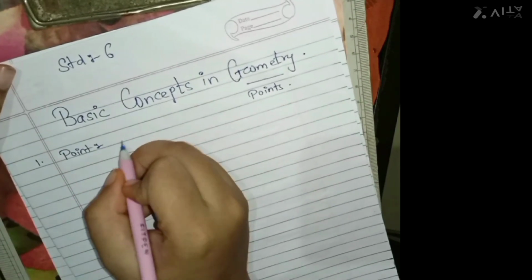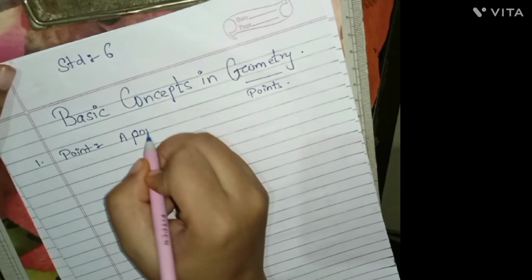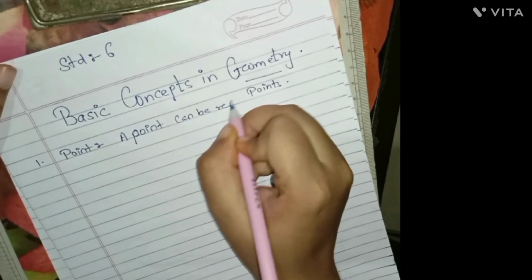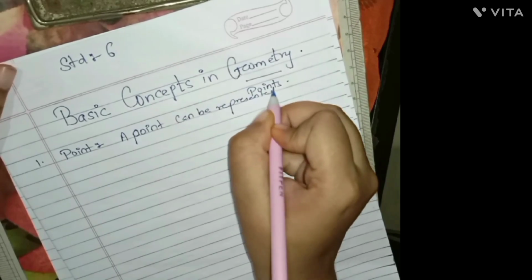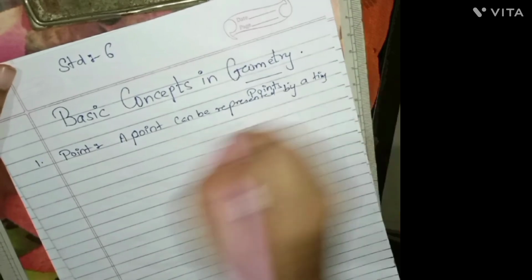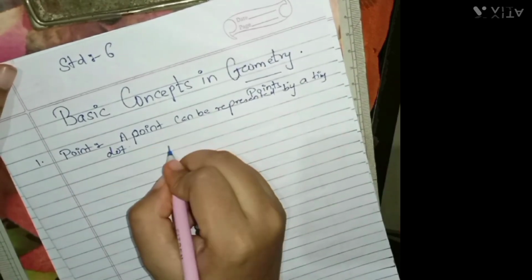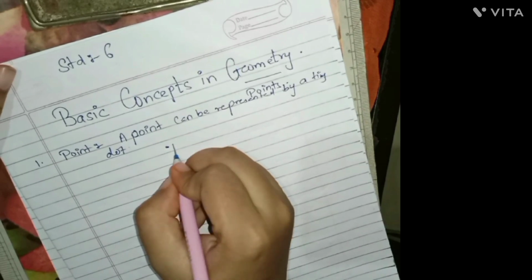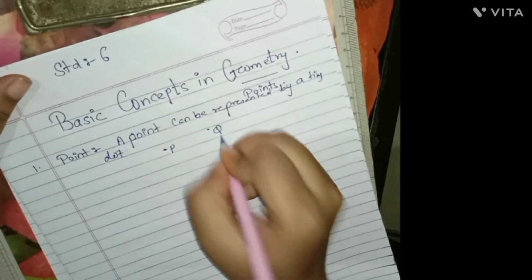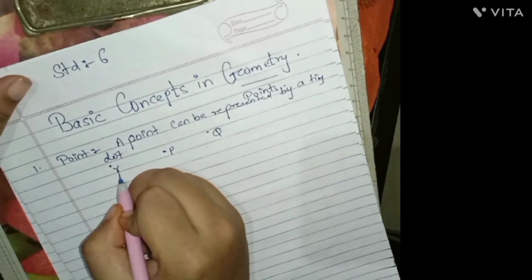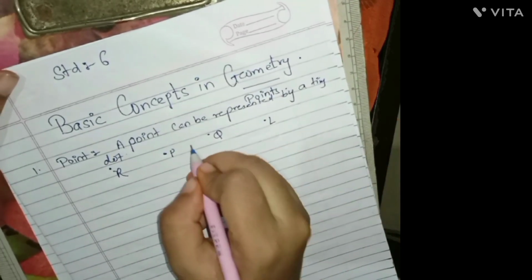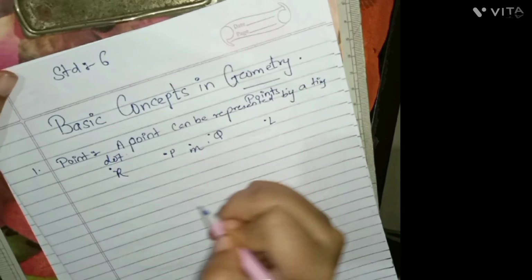A point can be represented by a tiny dot. For example, this is a point. We give it a name, P. This is a point P, this is a point Q, this is a point R, this is a point L. All these are points because each is a tiny dot.